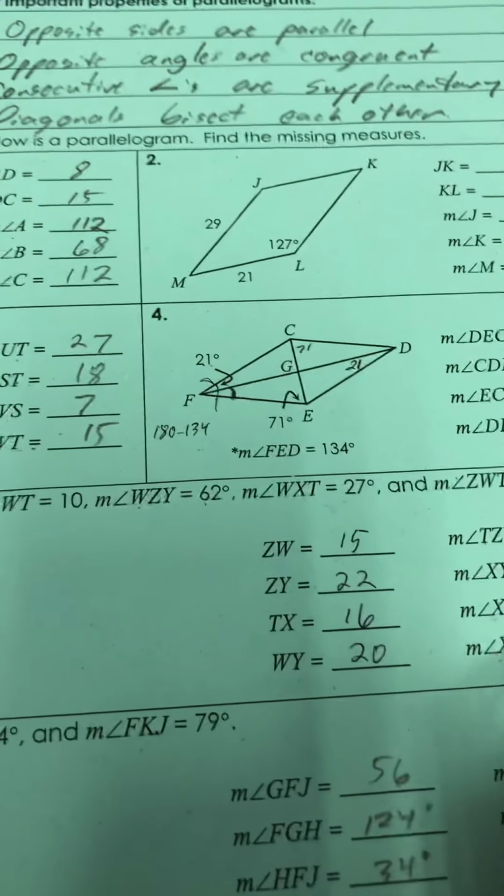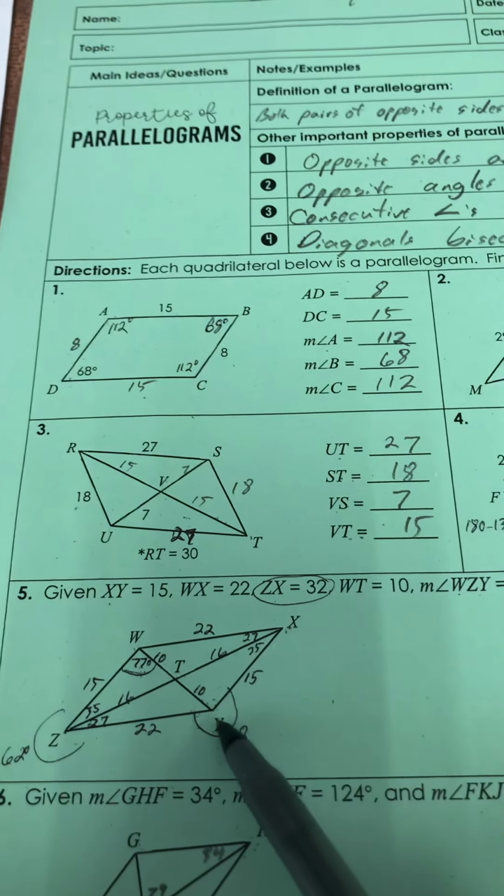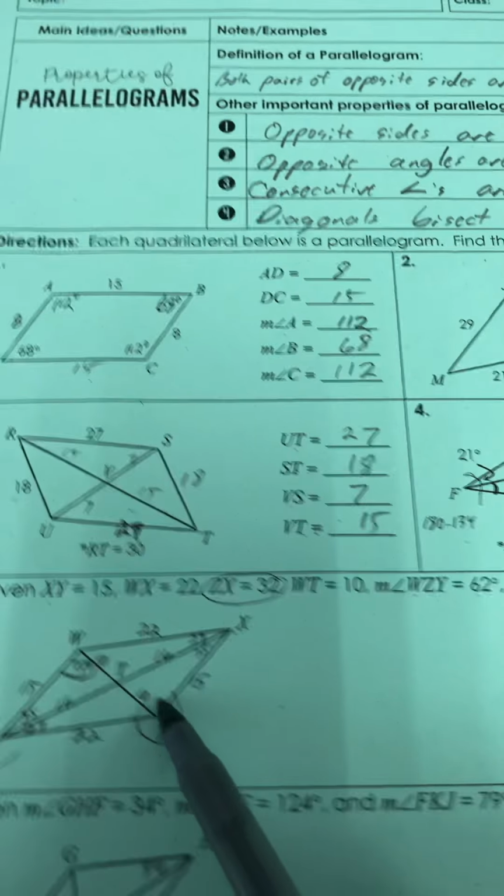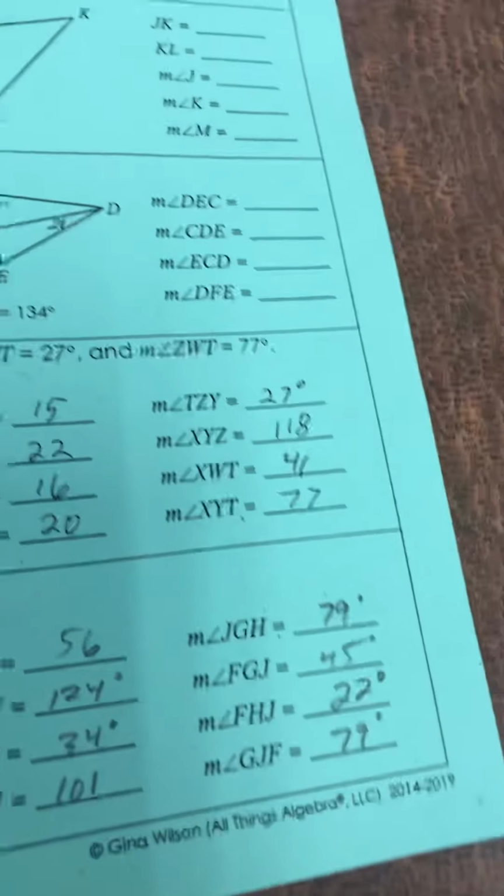That's what's left. XYT, that's going to be an alternate interior angle. So this is going to be 77. So that's going to be 77 also.